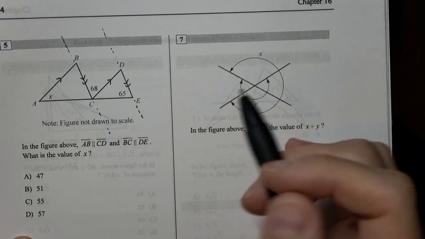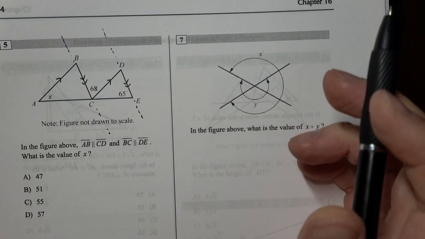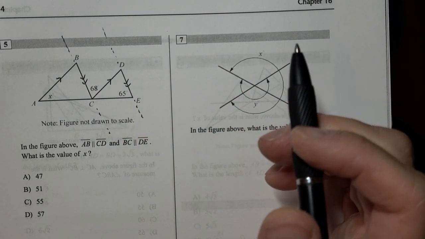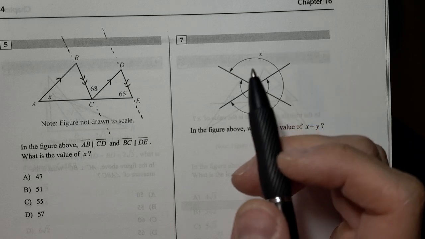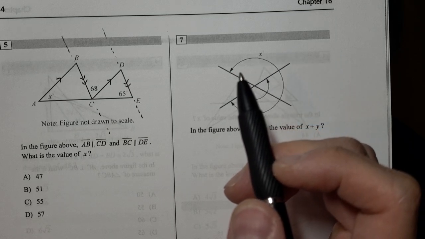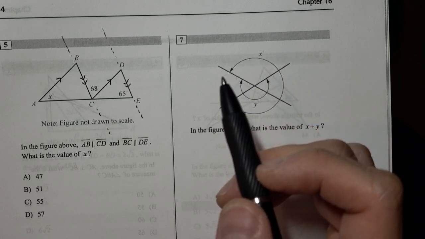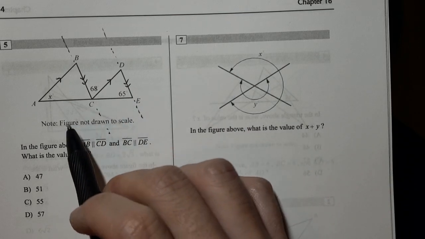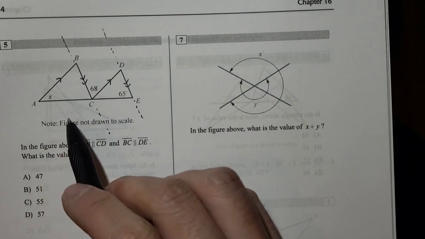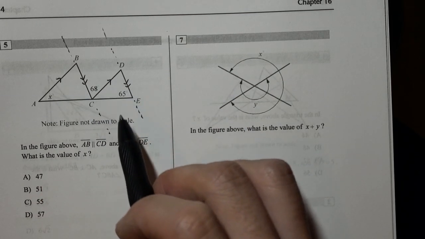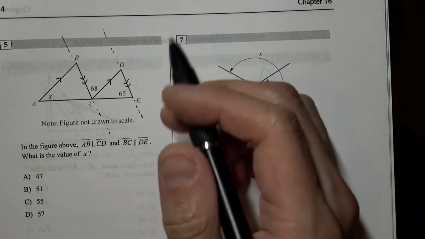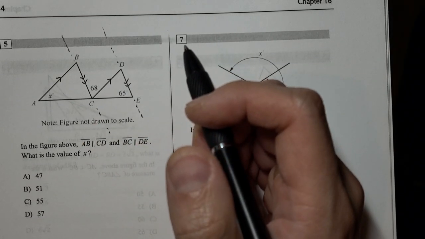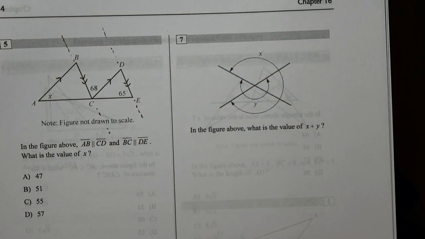Okay, how can I use this to my advantage? See, you gotta think through this. Even I'm struggling right now a little bit.